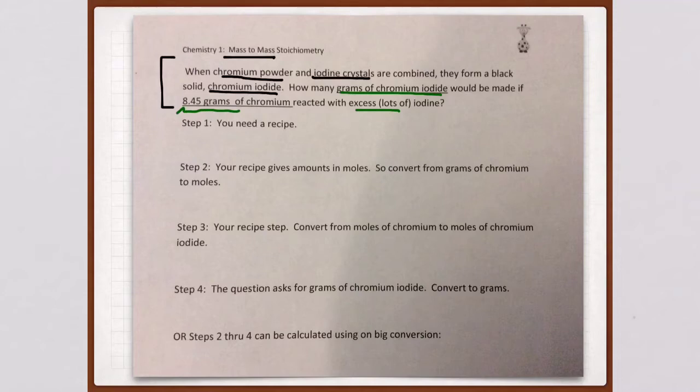So when chromium powder, so chromium is Cr, and I'm not going to put in the states of matter, mainly because I'm really not very good at writing on this thing, and I don't need to add any more little stuff than I need for you to be able to read it. So when chromium powder and iodine crystals, I is iodine, but it's I what? Right, it's I2, because it's one of those in group 17, cannot be by itself, so it's I2. They are going to directly combine to form chromium iodide.